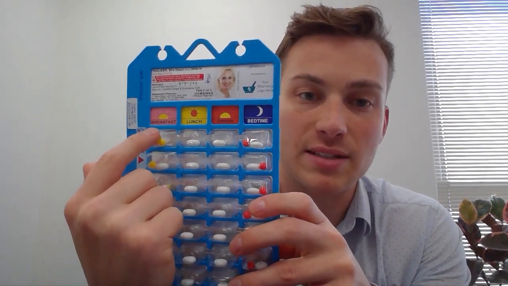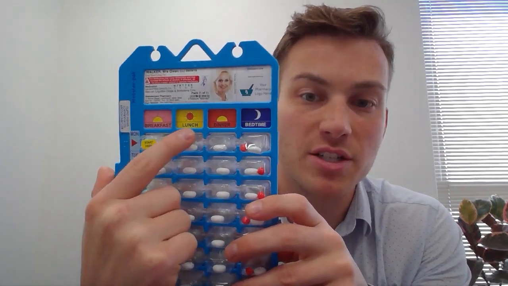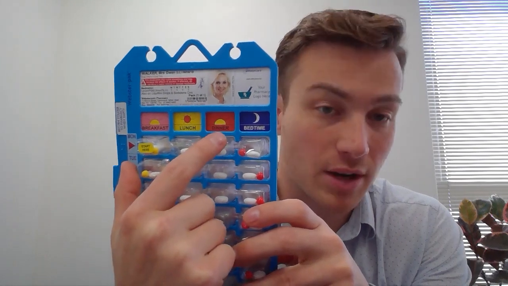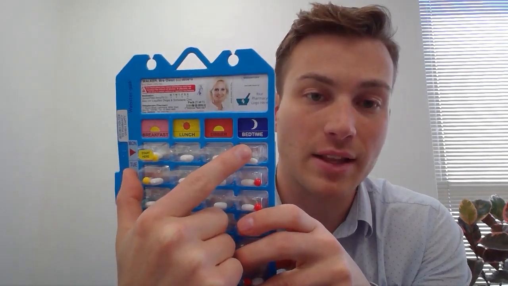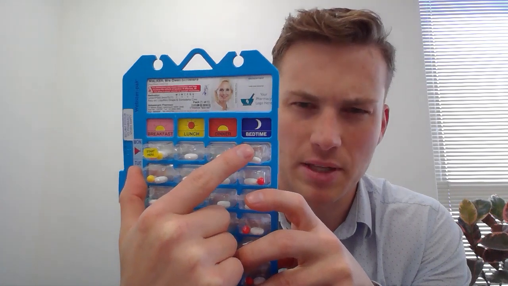So breakfast is likely going to be 8 a.m. Lunch is likely going to be 12. Dinner is likely going to be 6 p.m. And bedtime's likely going to be 9 o'clock or 10 o'clock or something similar to that.